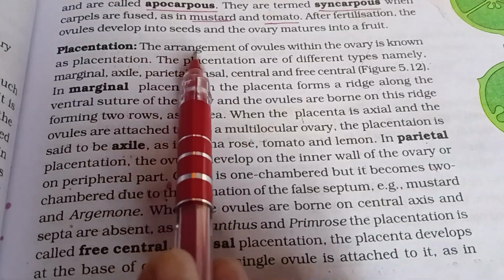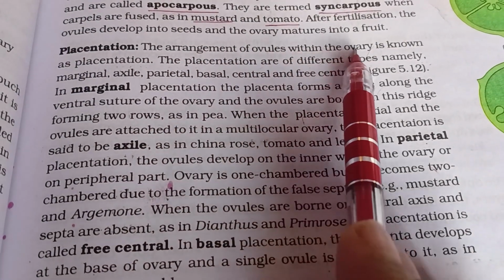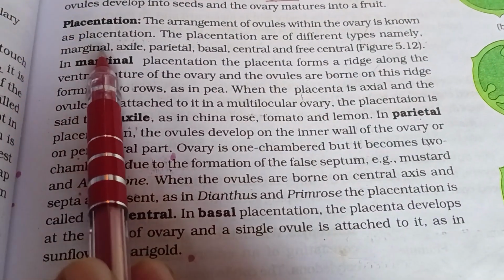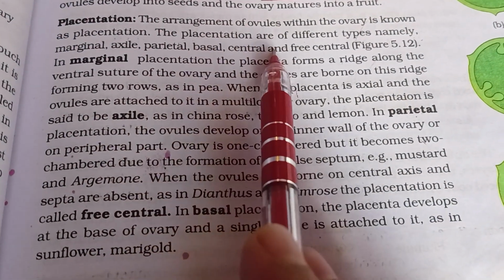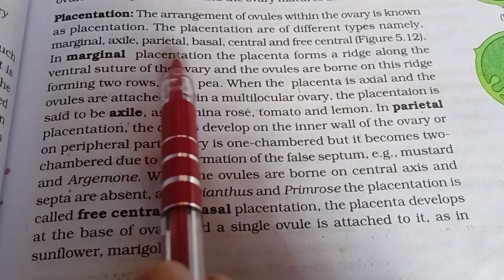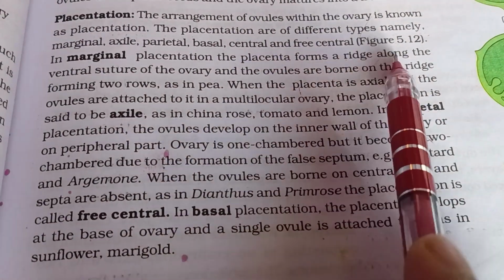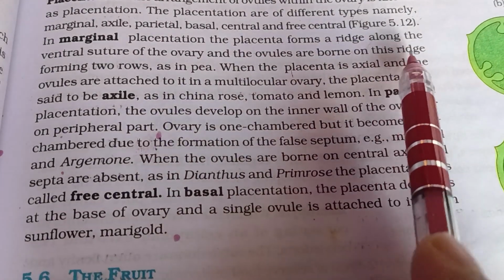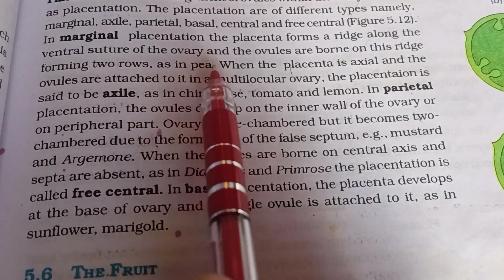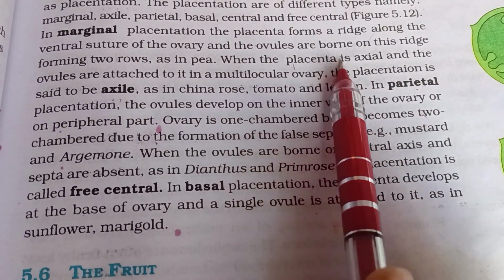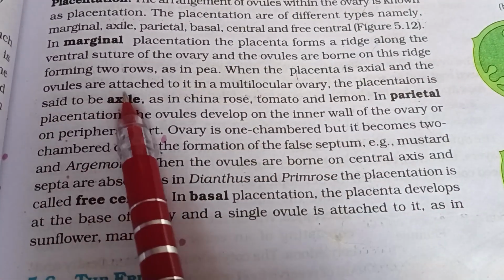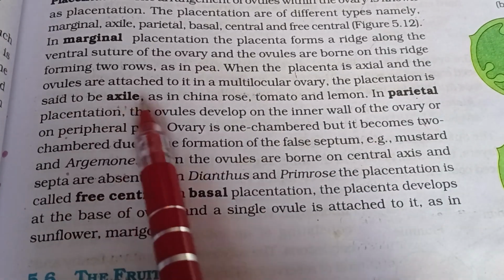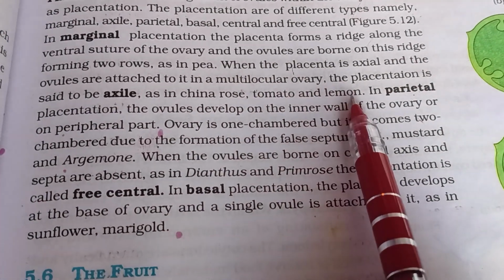Talking about placentation, the arrangement of ovules within the ovary is known as placentation. Placentation are of different types, namely marginal, axial, parietal, basal, central, and free central. In marginal placentation, the placenta forms a ridge along the ventral suture of the ovary, and the ovules are borne on this ridge, forming two rows, as in pea. When the placenta is axial and the ovules are attached to it in a multilocular ovary, the placentation is said to be axial, as in China rose, tomato, and lemon.